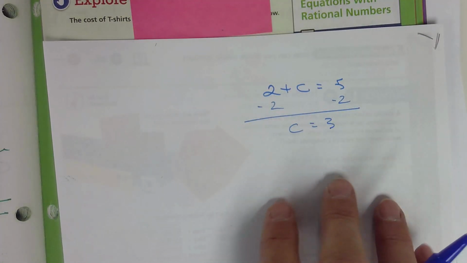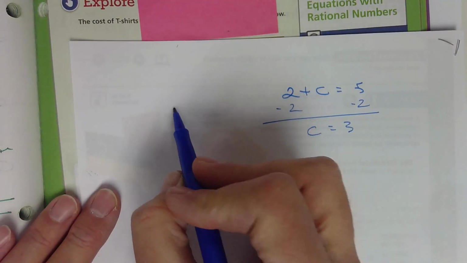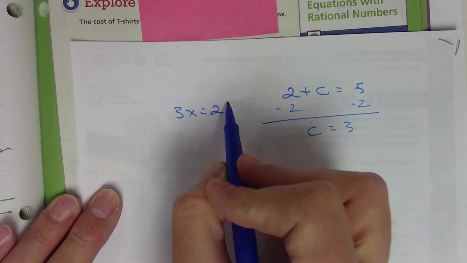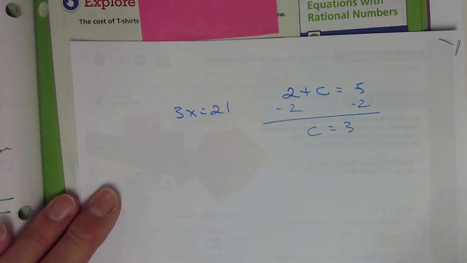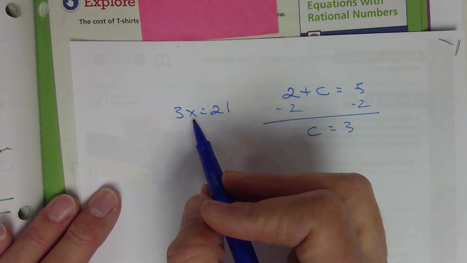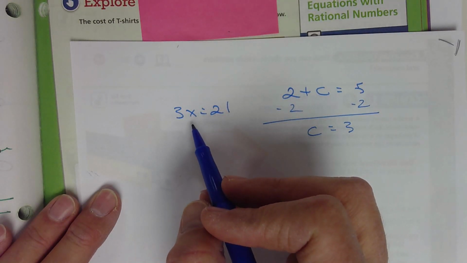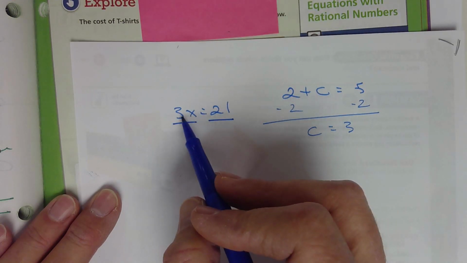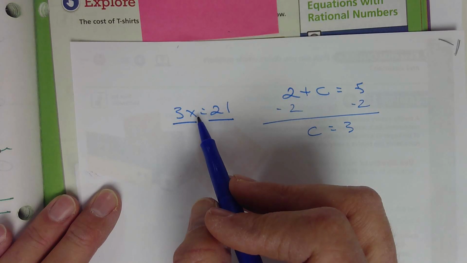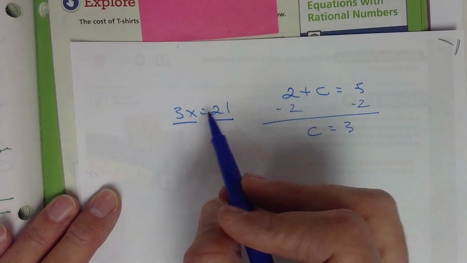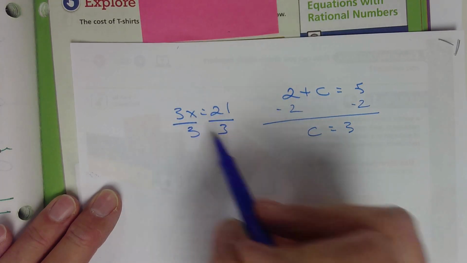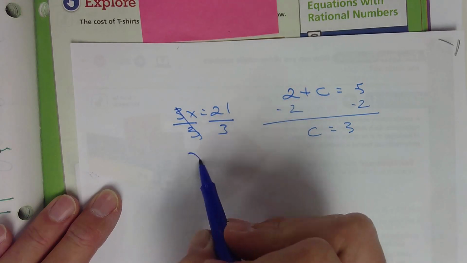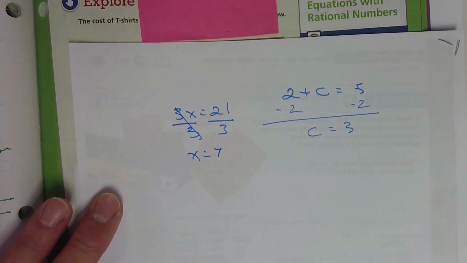And the same thing for multiplication. If I put something like 3x equals 21, most of you could just look at it, you know what it is, but the steps to solve it, to get the x by itself, to isolate it, is to get rid of that 3. Well, what's the opposite? What's happening to the x? It's being multiplied. So you do the opposite of multiplication, which is division. So you divide each side by 3. The 3's cancel out. You're left with x equals 7.